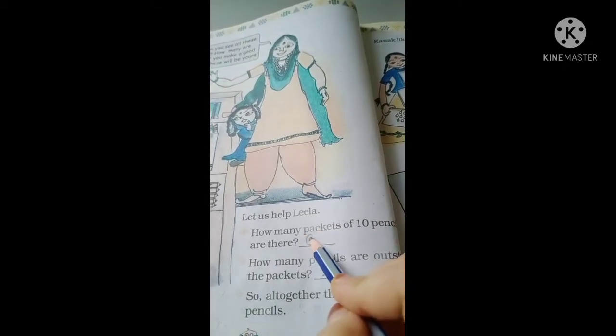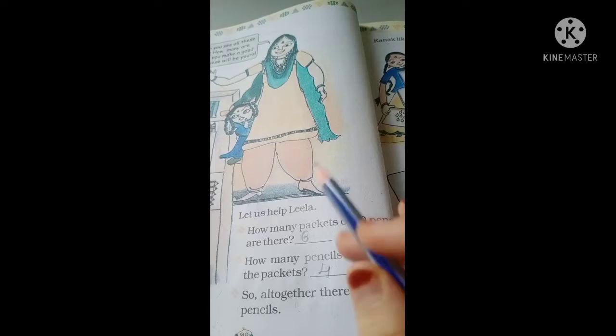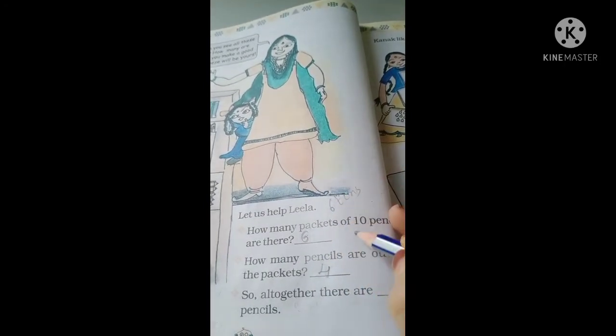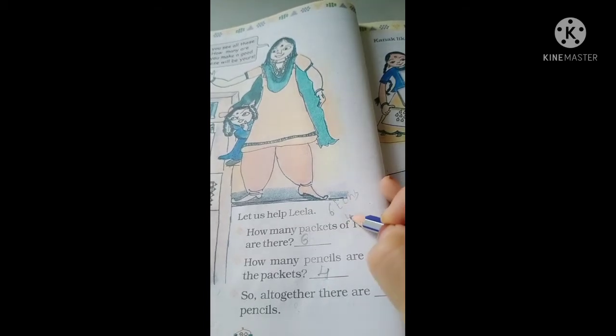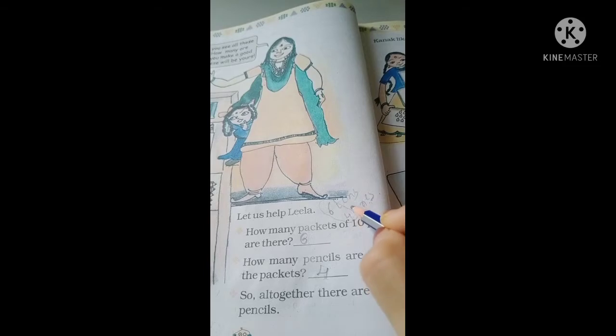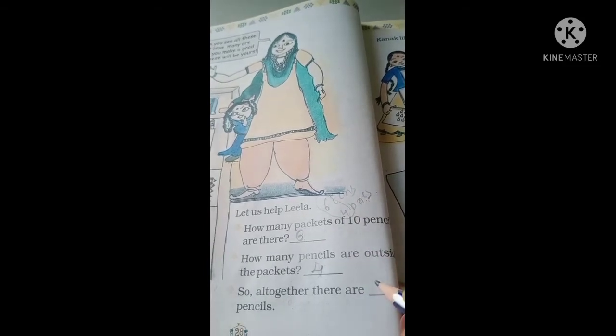So students, 6 packets of 10 pencils means 6 tens, right? And 4 pencils which are not packed, meaning loose pencils, means ones. 4 ones. So 6 tens and 4 ones. So how many total pencils? 64. So total how many?